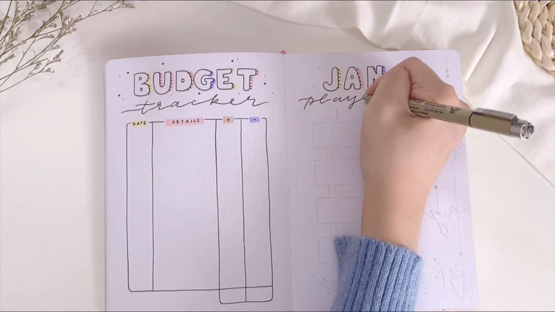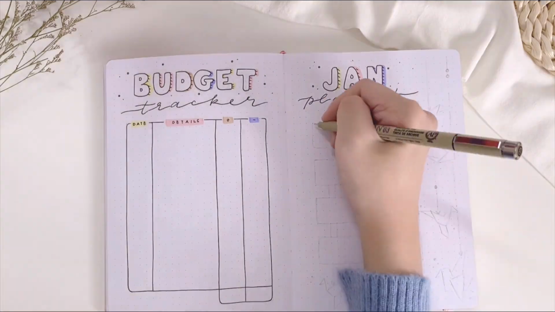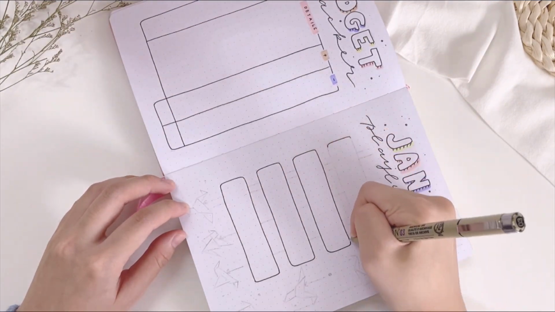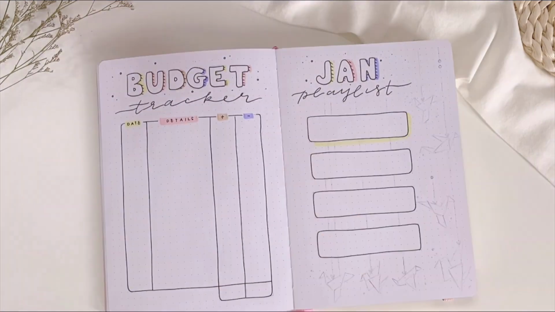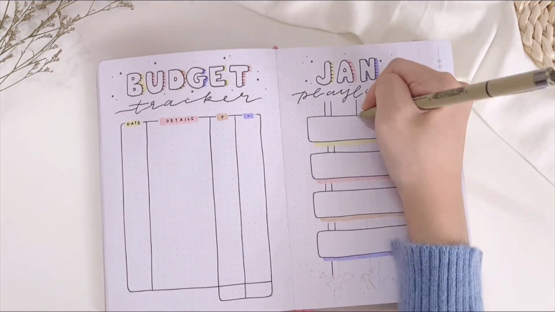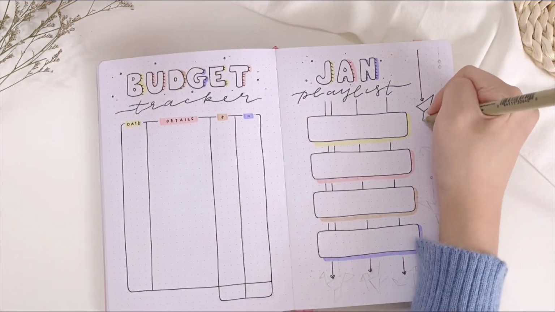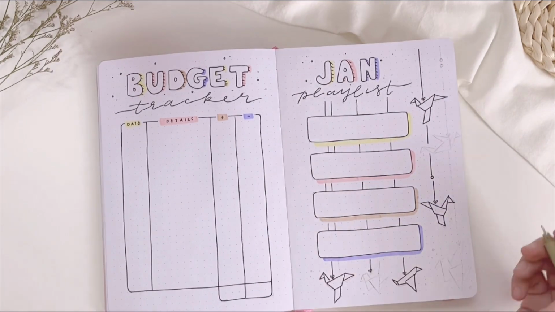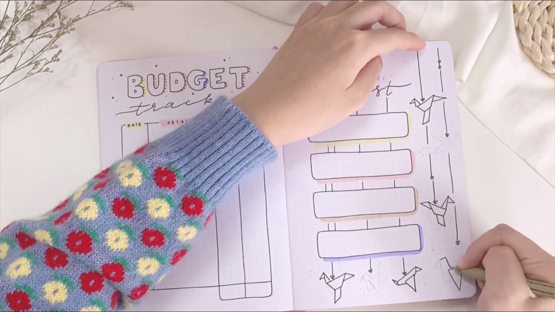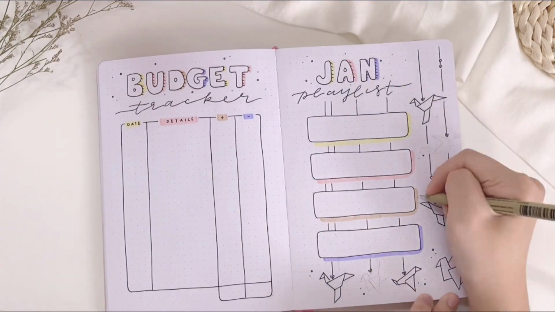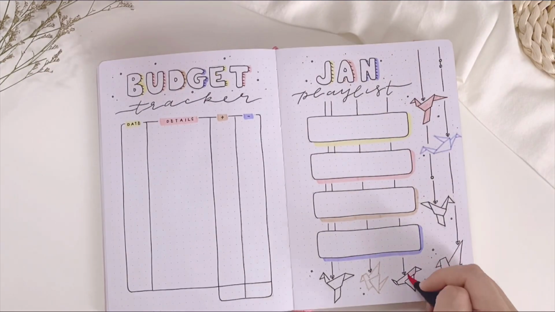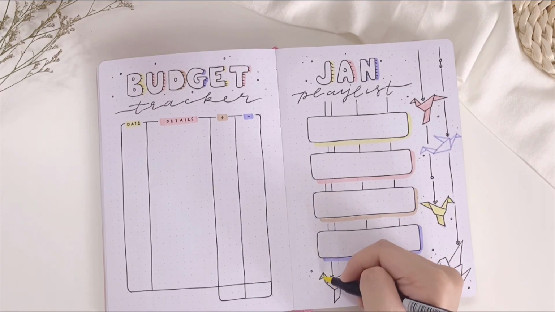Alright, so now that we're done with the budget tracker, the page next to it is going to be my monthly playlist spread. So it's really been a while since I did a playlist spread, and I actually brought it back in December because I was kind of missing it. Like, I miss having a specific spread for me to just write down any songs that I discovered and really liked during that month. So for my playlist spread, I drew 4 rectangular boxes hanging on strings, and as you can see here, I also drew some paper cranes like the ones that I did for my cover page. And I honestly really like the overall layout of the spread.